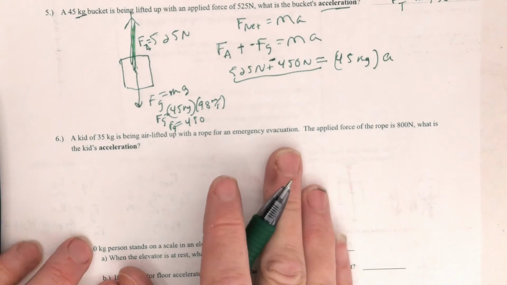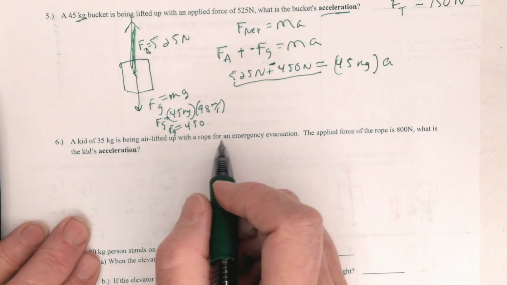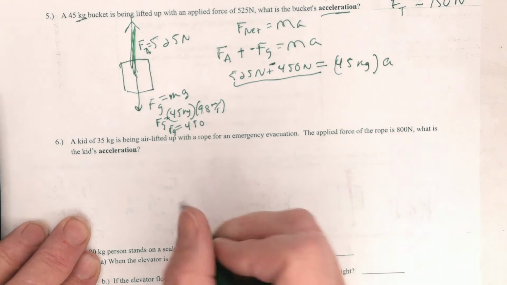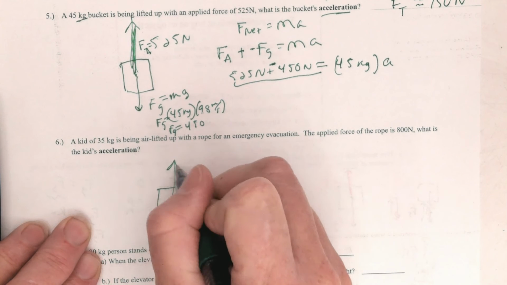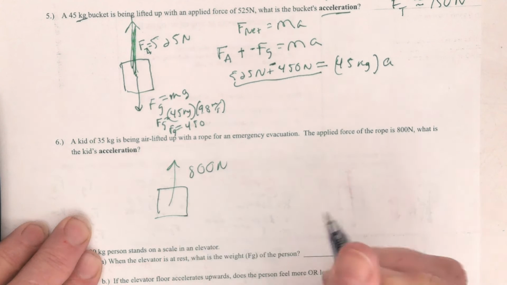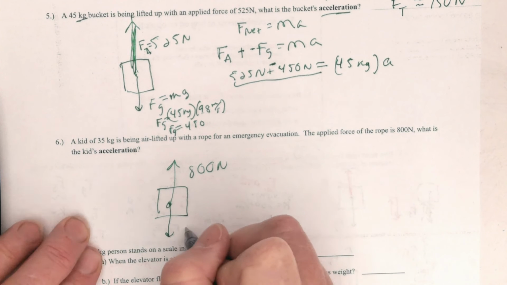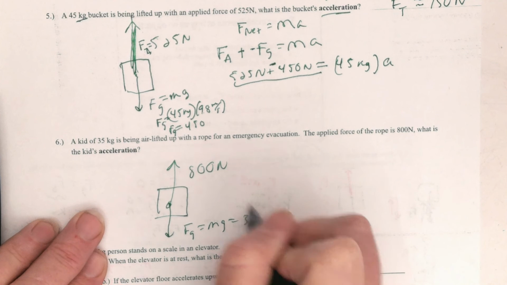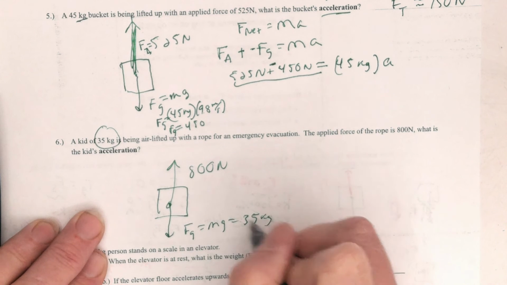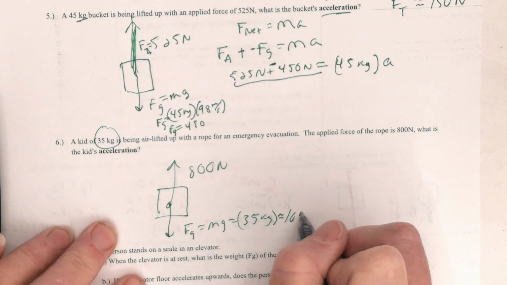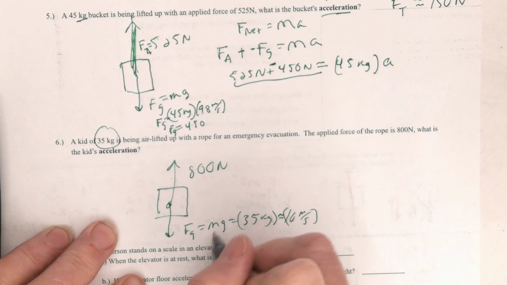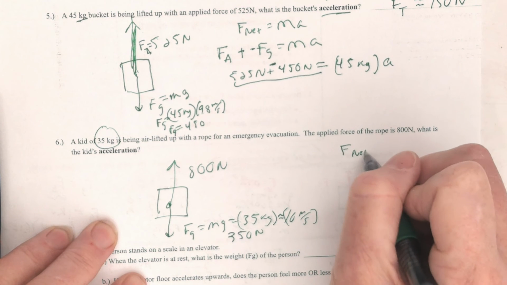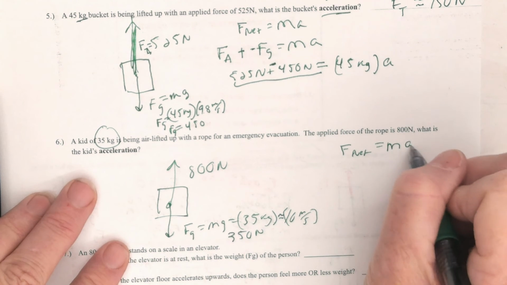Woo! Now, a kid's being airlifted up with a rope in emergency evacuation. The applied force is 800 newtons. He's going way up, 800 newtons. He's got a weight. The force of gravity is mass times gravity, which is 35 kilograms times approximately 10 meters per second squared. I'm just trying to go fast. That is 350 newtons.